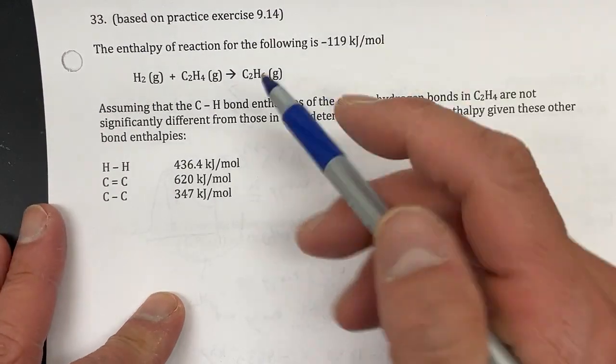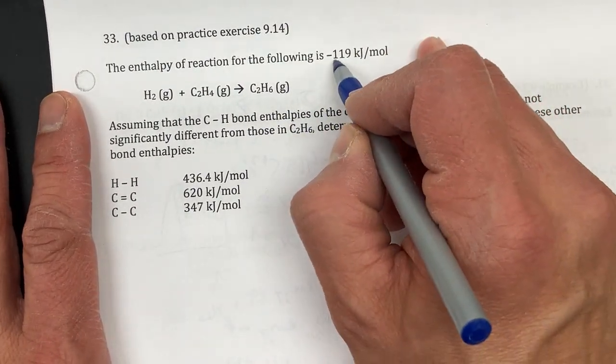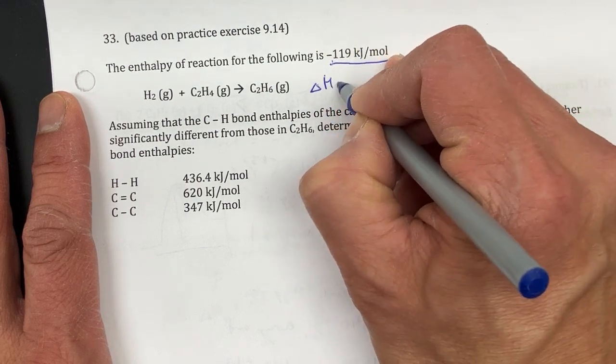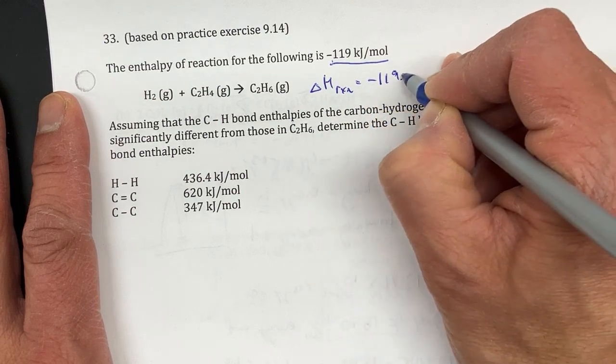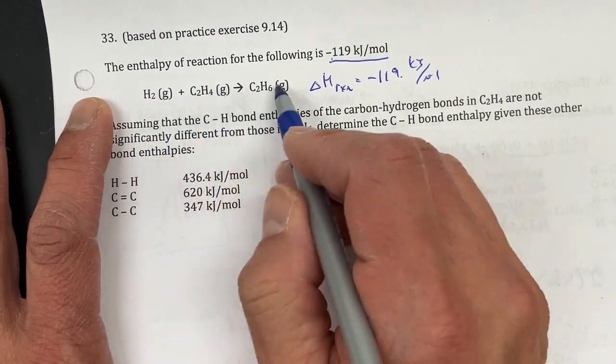If you flip the page, I'm going to do this problem down here. So now it's the reverse. They give you the enthalpy of reaction. This is delta H of the reaction. That's negative 119 kilojoules per mole. And this is my reaction here.